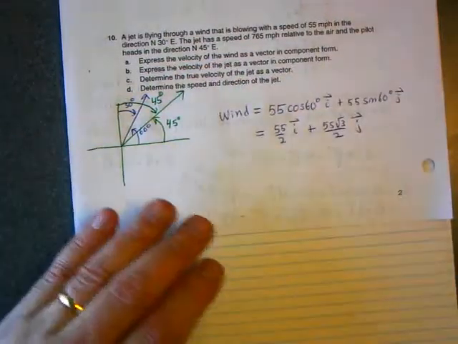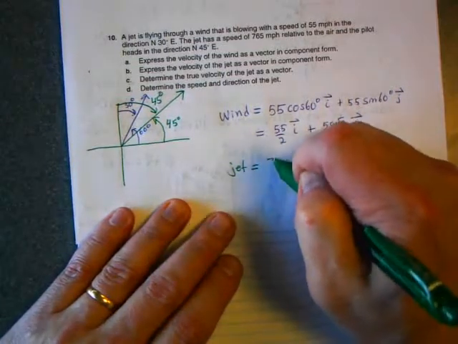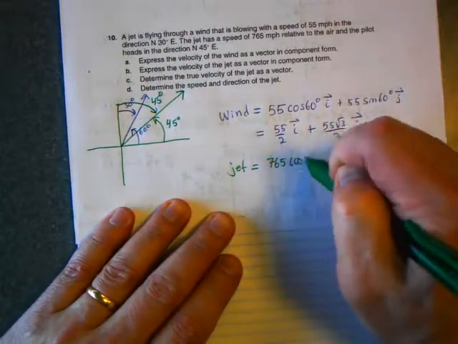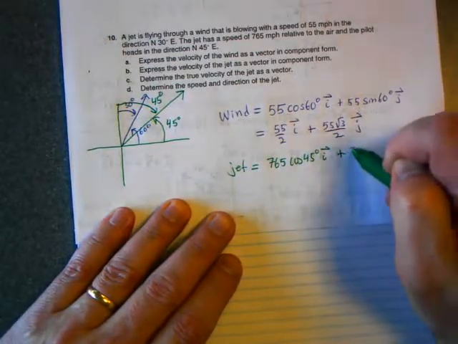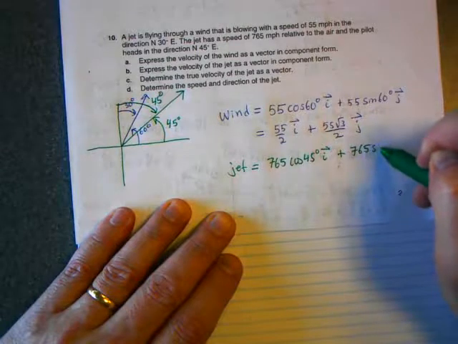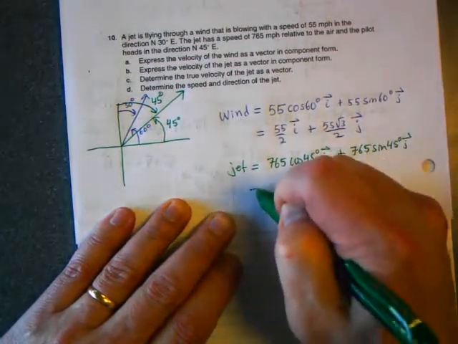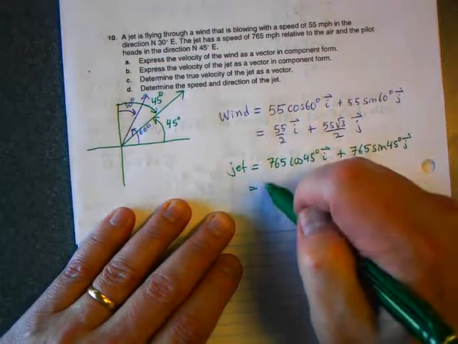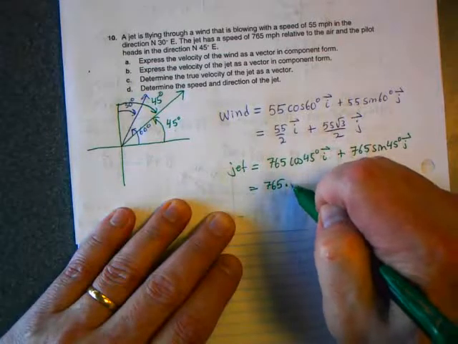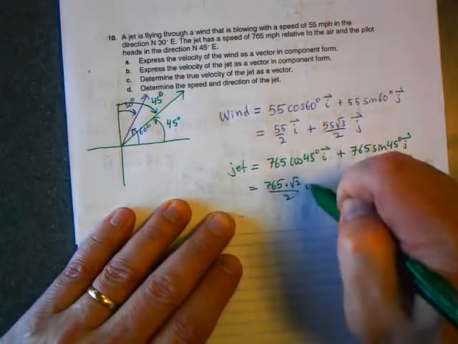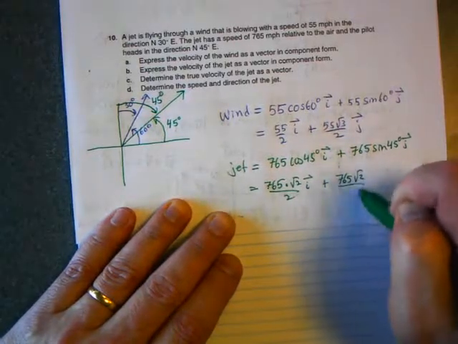That doesn't change anything. So the jet is 765 cosine 45 degrees i plus 765 sine 45 degrees j. So the jet is 765 cosine of 45, square root of 2 over 2 i, plus 765 square root of 2 over 2 j.